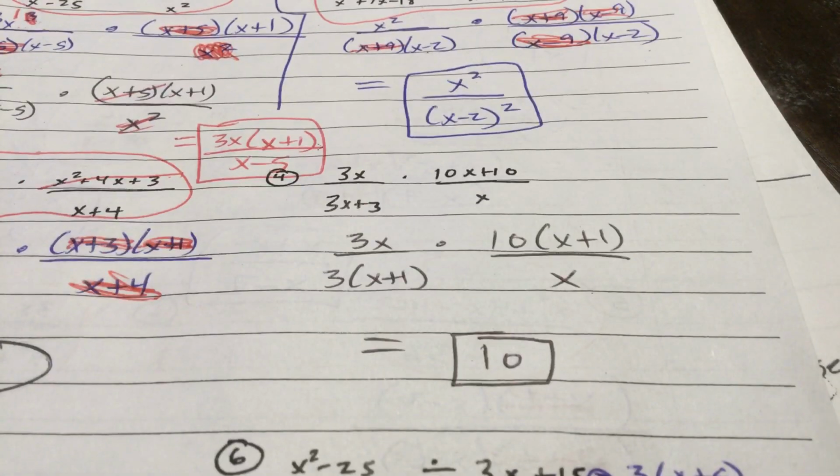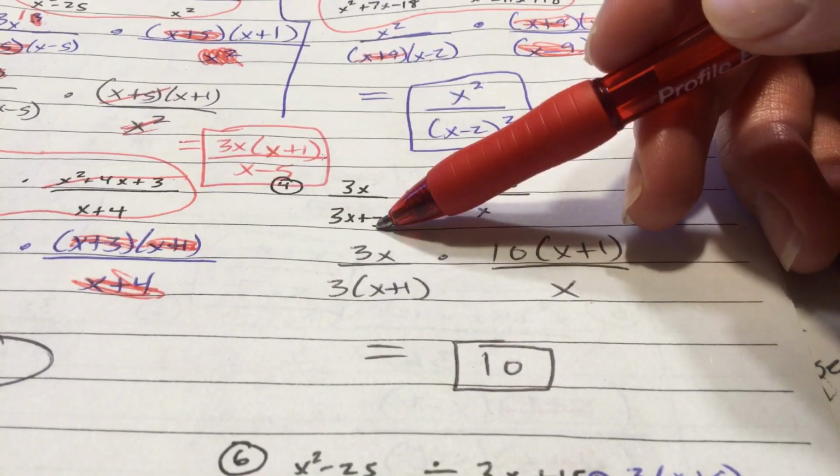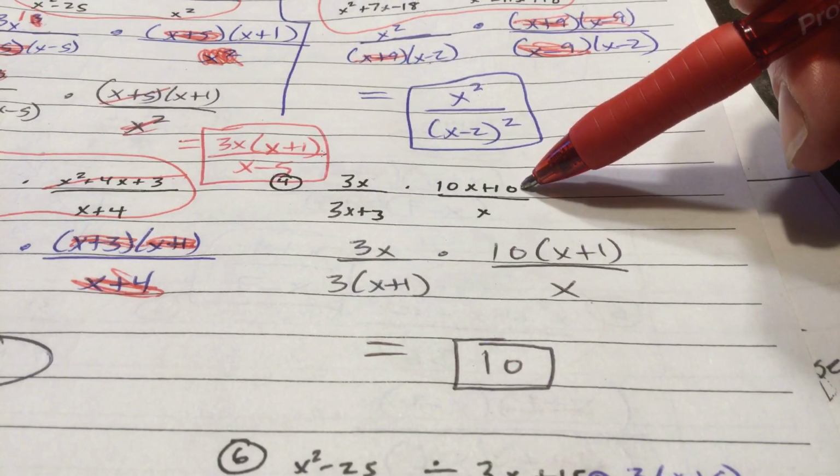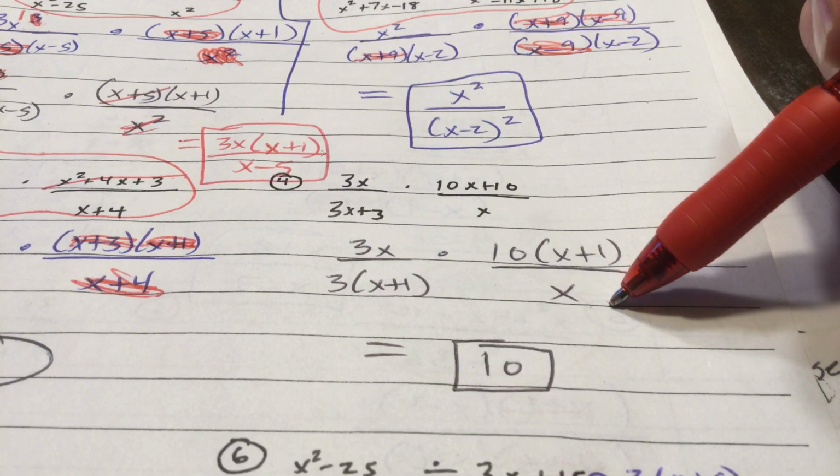We've seen one like 4 a bunch in the last video. Nothing factors there. Factor out the 3 they have in common: 3 times x plus 1. Factor out the 10 they have in common: 10 times x plus 1. There's the x in the denominator.